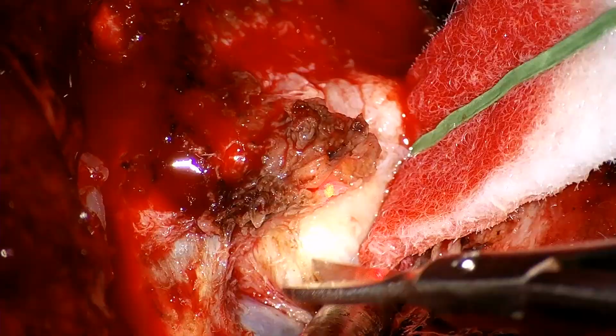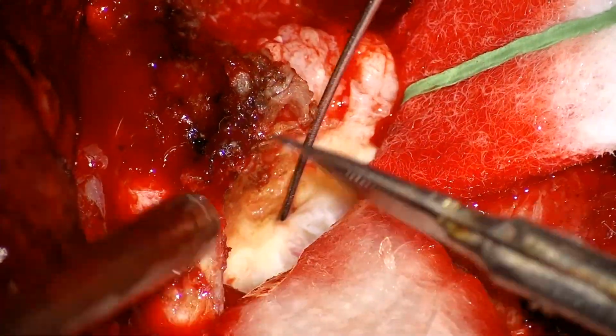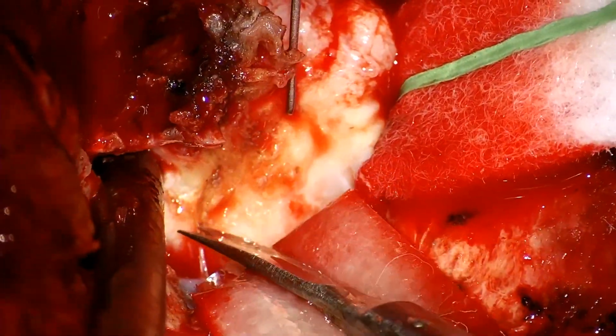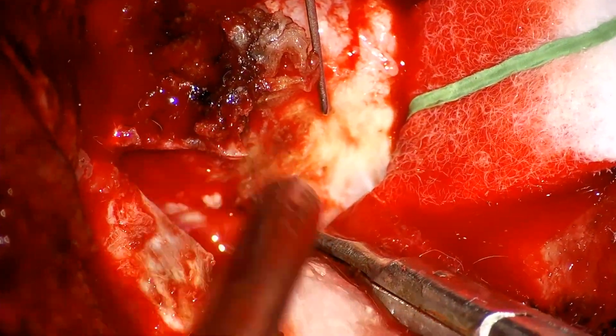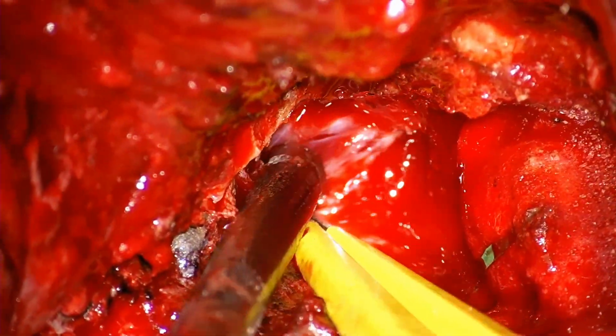Then we incise the dura of the convexity over the tumor margins to find the plane between the tumor and the arachnoid space. Using cottonoids, we create some counter-traction to expand the dissection plane while preserving the arachnoid for a smoother dissection.